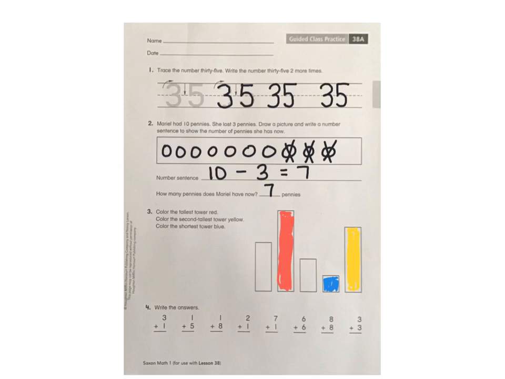Nice job. All right, now we're going to answer our math facts at the bottom. So let's say them together, and we'll write down the answers. Here we go. 3 plus 3 equals, think. What number comes after 3? It's 4. Next, let's say this one. 1 plus 5 equals, think. What number comes after 5? 6.